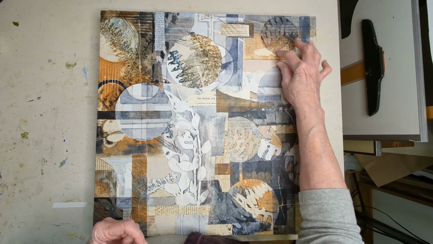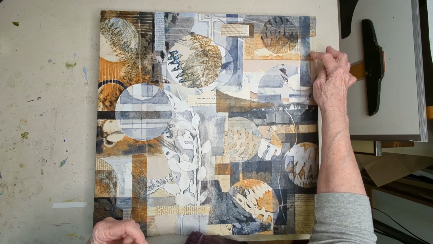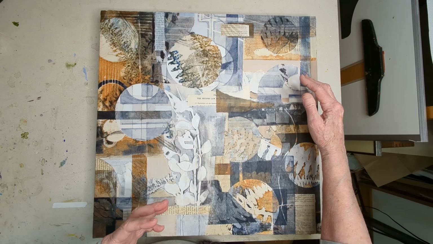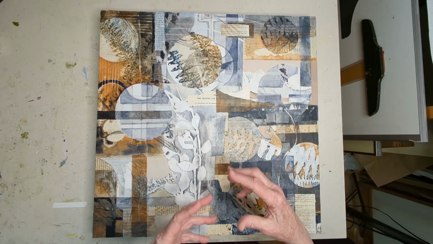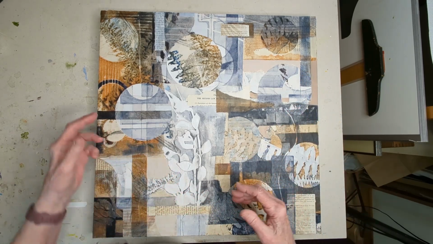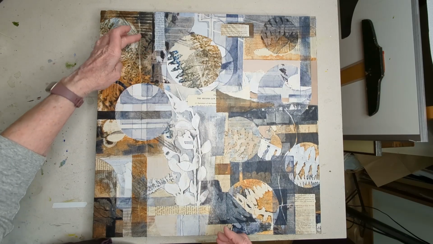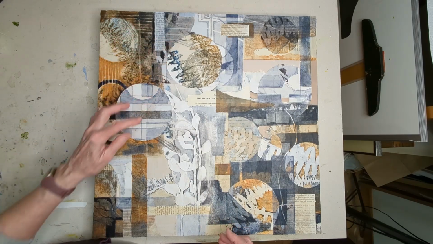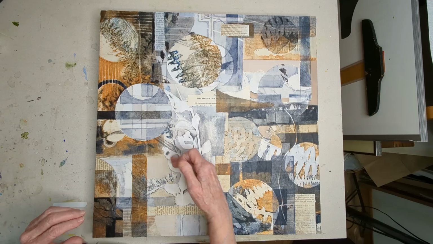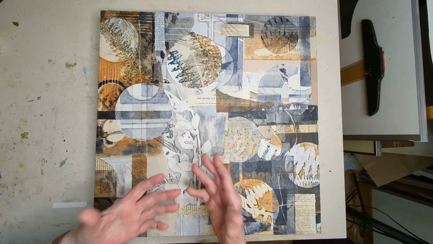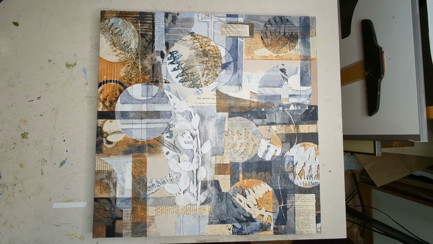And to a large degree, all of these have also been modified by paint. Generally I'll use the paint fairly thinly, but sometimes I'll go in with a bit bolder paint to push some areas into the background, or like I say, with some lighter paint to bring it to the surface.